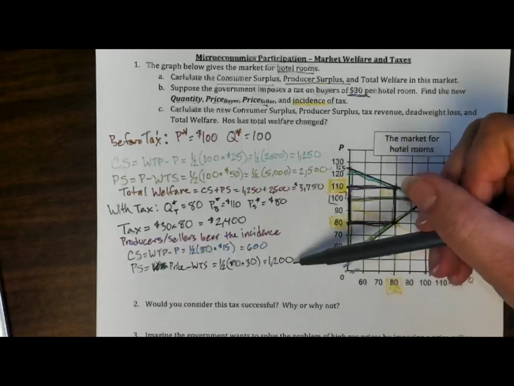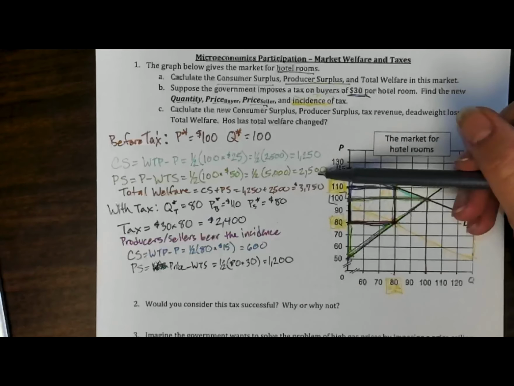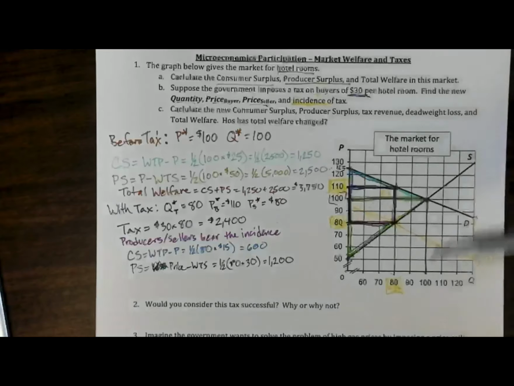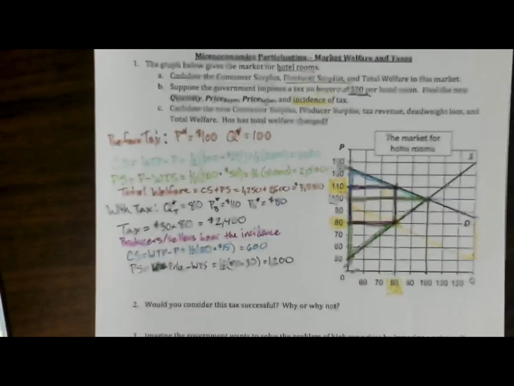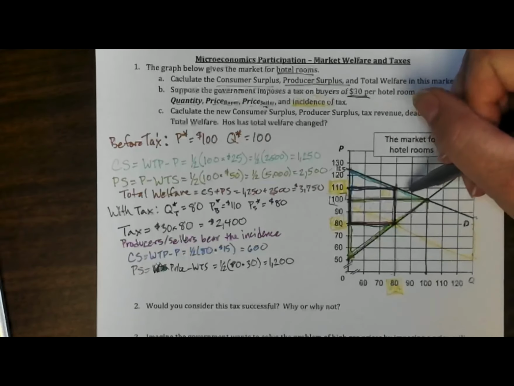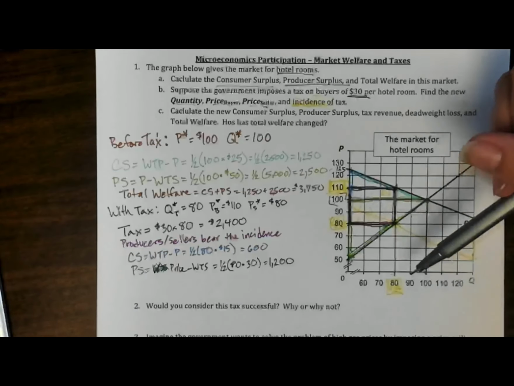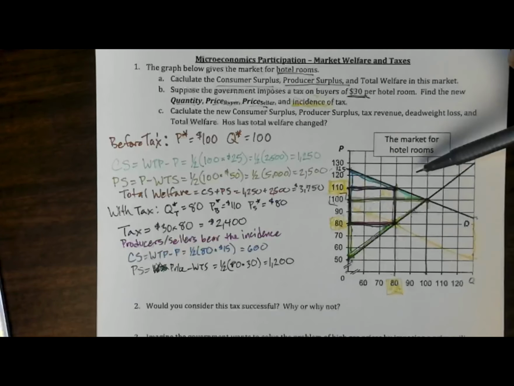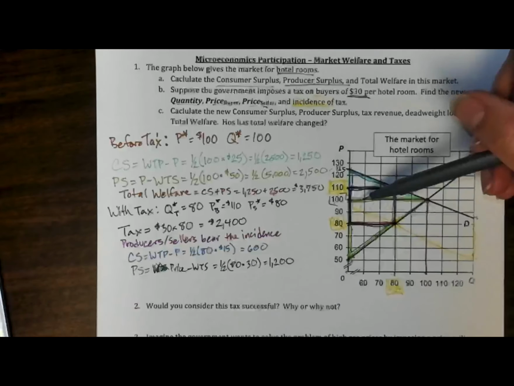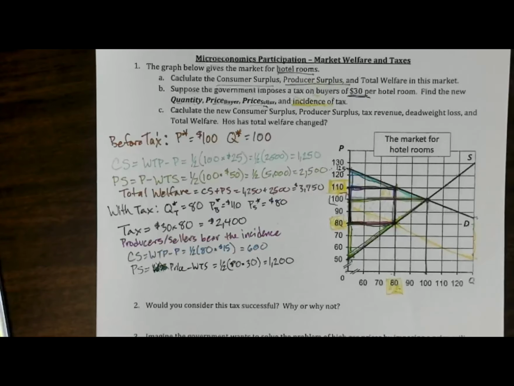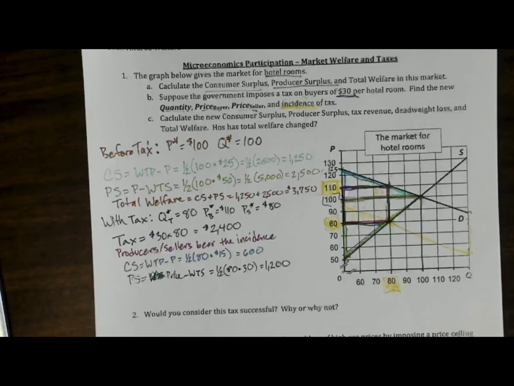So both of them saw their surplus go down, but we can see that producer surplus is less than half of what it used to be, and consumer surplus is also less than half of what it used to be. And it's going to be, again, for that same reason. There's economic activity that's not taking place over here, hotel rooms that would have gone from sellers to buyers if it wasn't for the tax, but it's also that everyone's facing different prices. So that gives us the producer surplus, the consumer surplus. We've got the tax revenue, and now we want to calculate the deadweight loss.